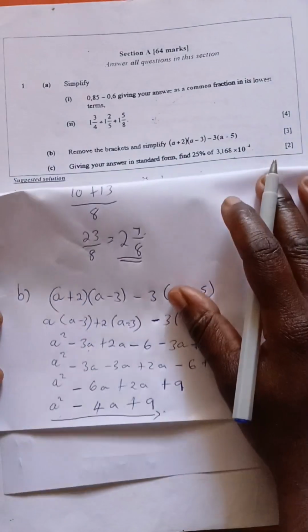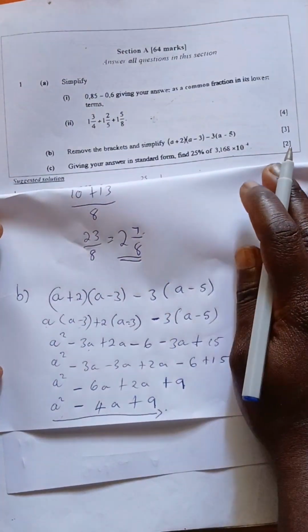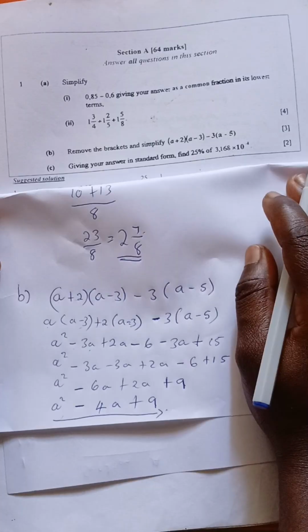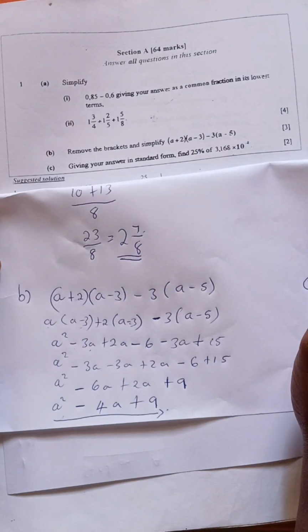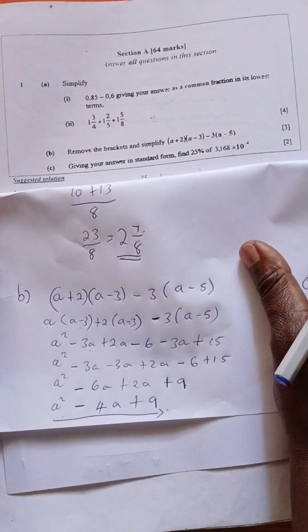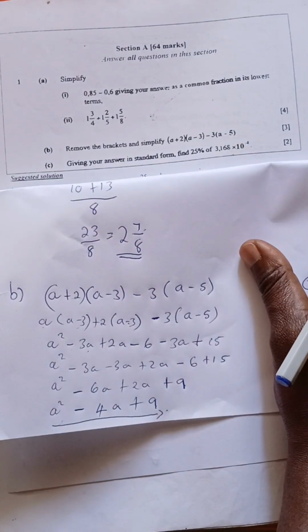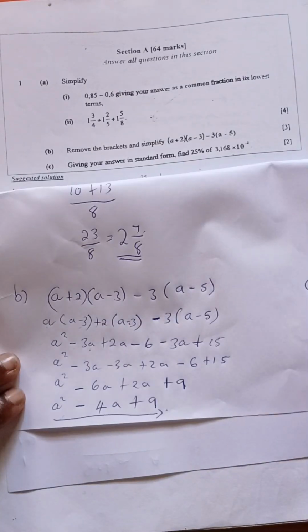So for item C, it says giving your answer in standard form, find 25% of 3,168 times 10 to the power 4, right? So our answer must be in standard form.